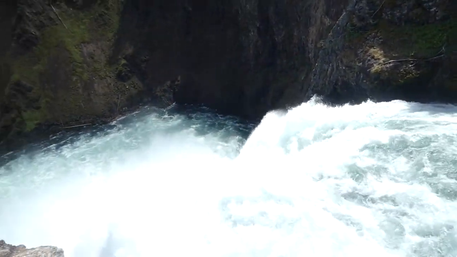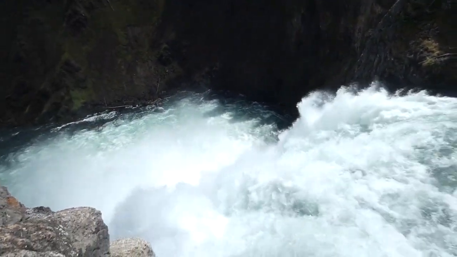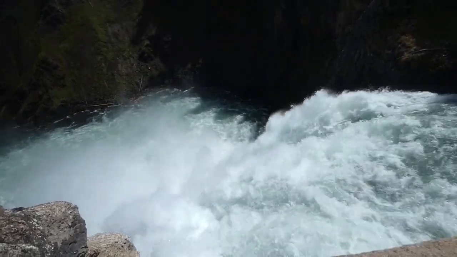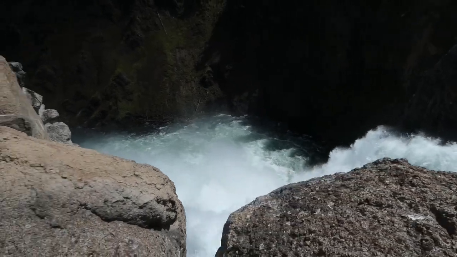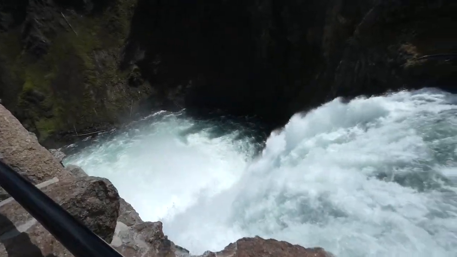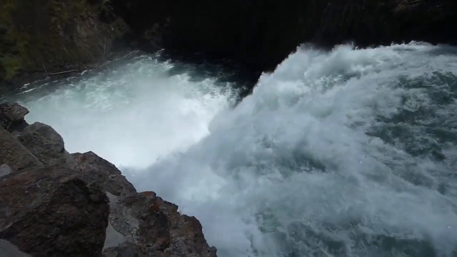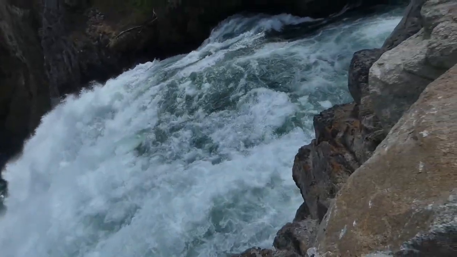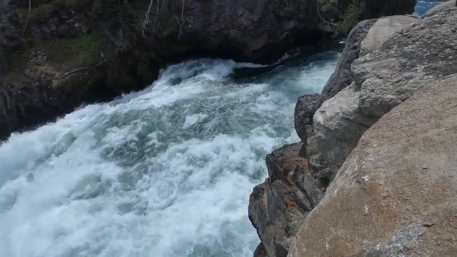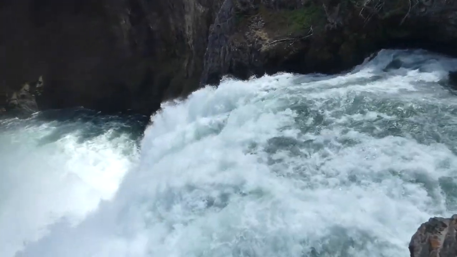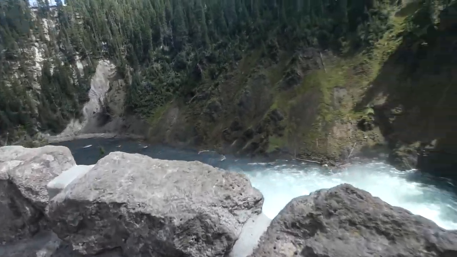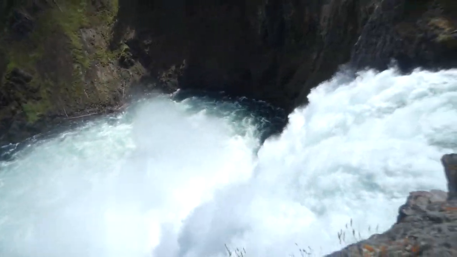Look at this now. You just feel so close to that waterfall. And today is the middle of August, so a lot of the snow has already melted, and there's not quite as much water flowing over the falls as there would be in the spring. But there's still an awful lot of water coming down over the falls.